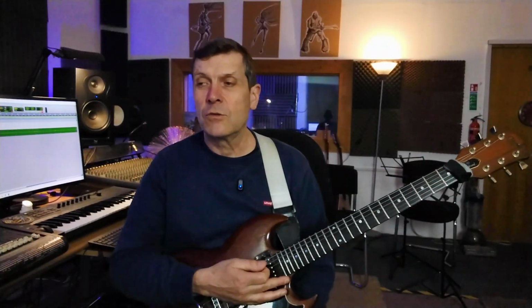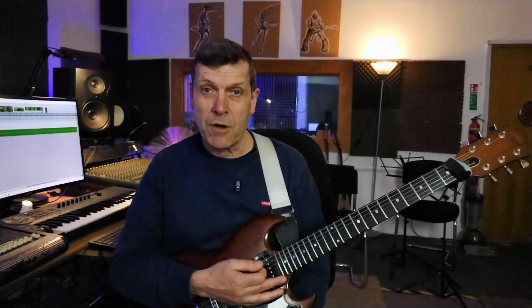Okay, so utilize this palm mute. It's very important to controlling a lot of overtones and over-ringing strings when you're playing any rock stuff.